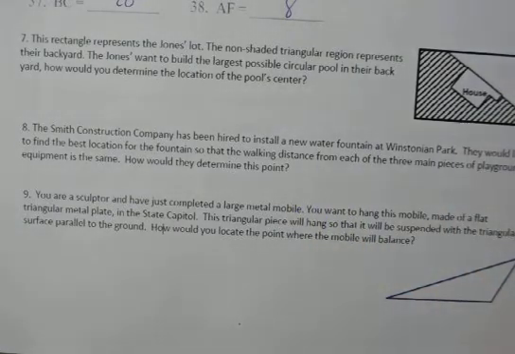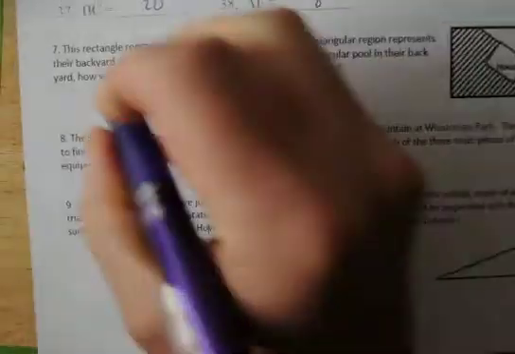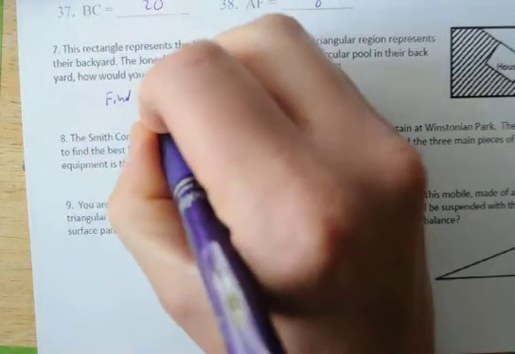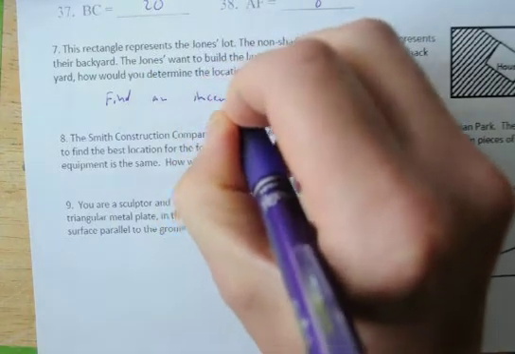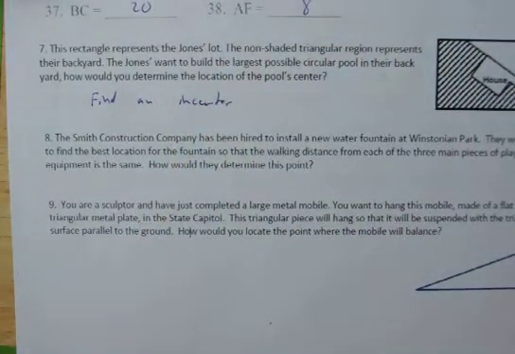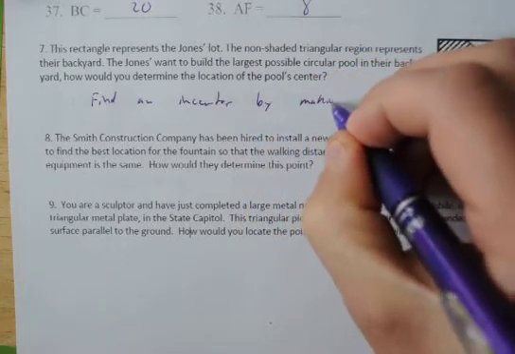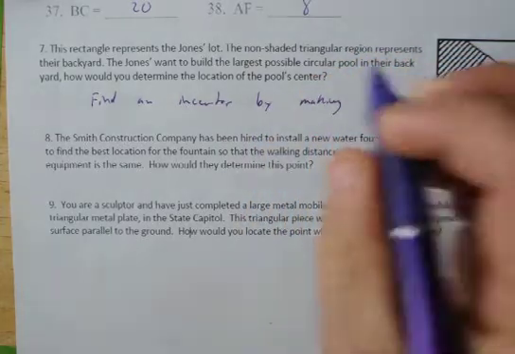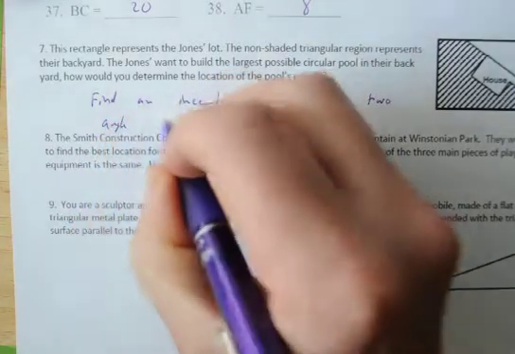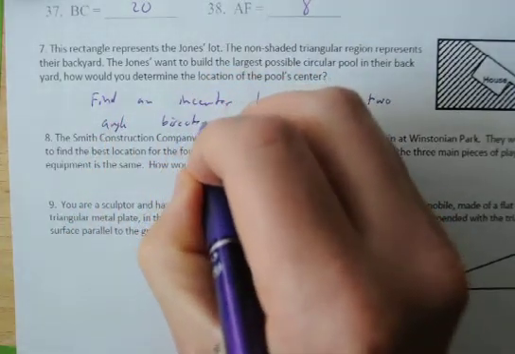So what you need is a circle that fits inside of this triangle. We need to find an in-center. How do you find an in-center? By making 2 angle bisectors.